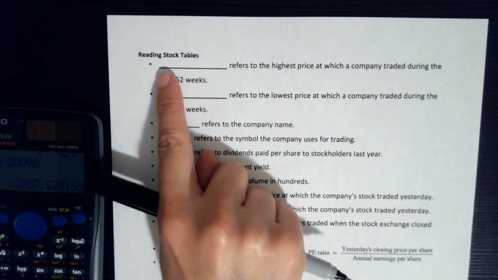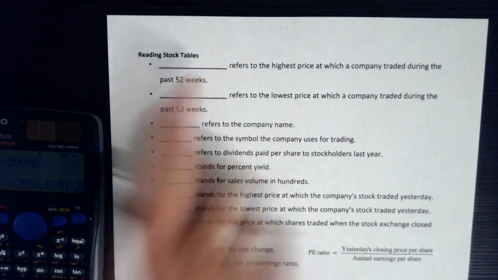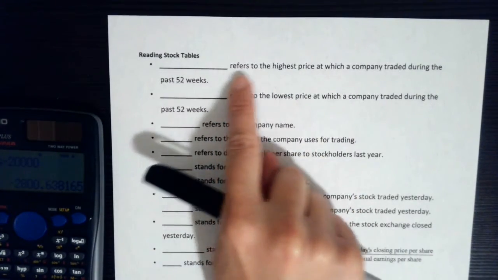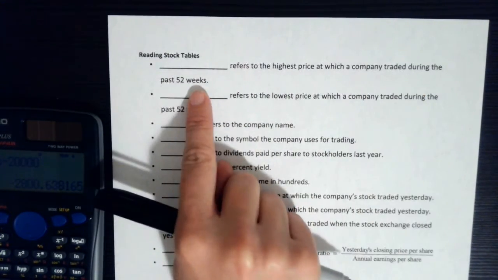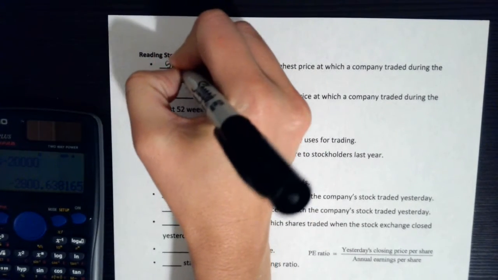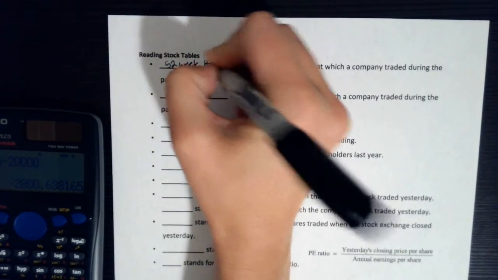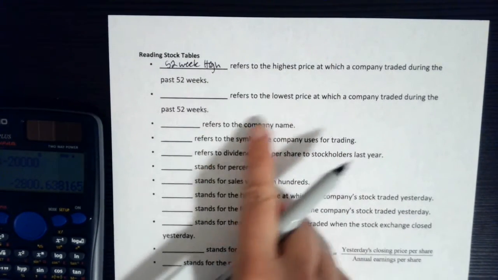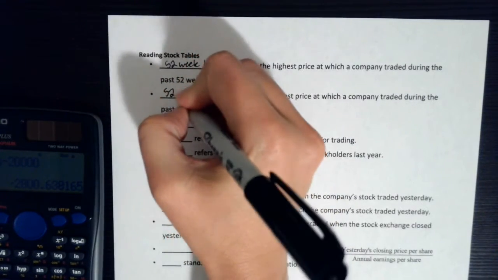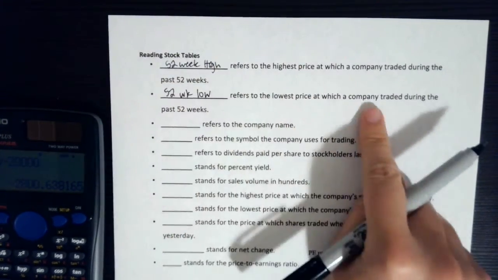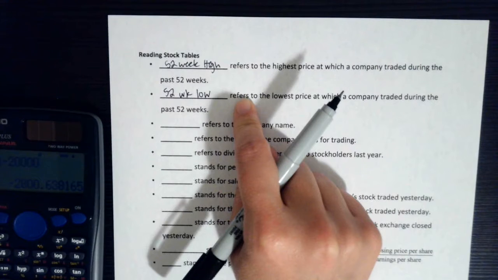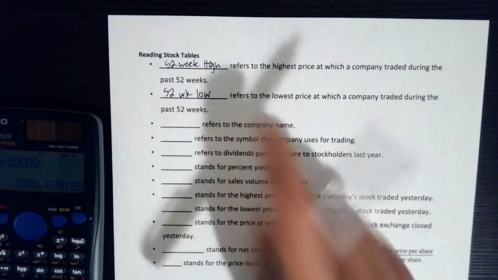So if it says 52-week high, it's pretty self-explanatory. It's the highest price at which a company traded during the past 52 weeks, which is the last year. So if you see 52-week high, you can tell the highest price for the stock in the past year. And then the lowest price, we'll say 52-week low. So that's the lowest price it's been over the past year. So if these two numbers are far apart, then your stock price is fluctuating. But if they're about the same, then it's like a pretty safe bet.